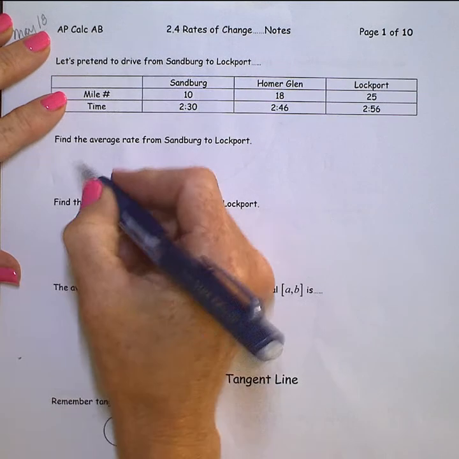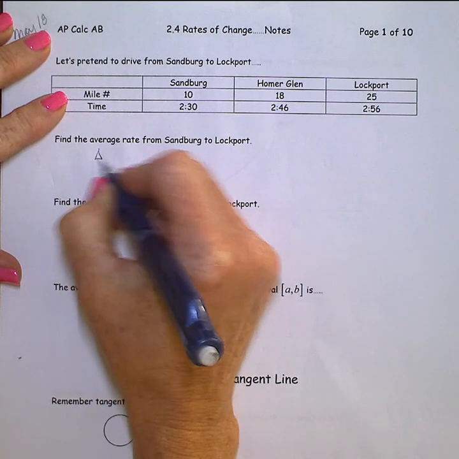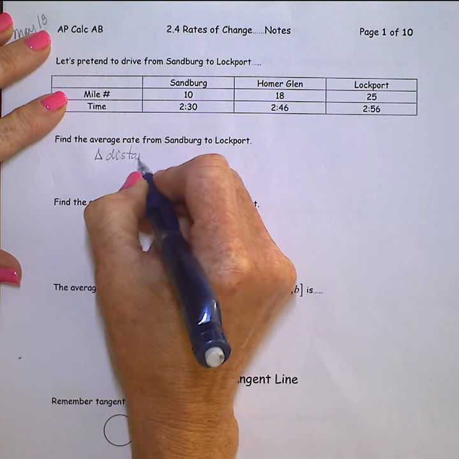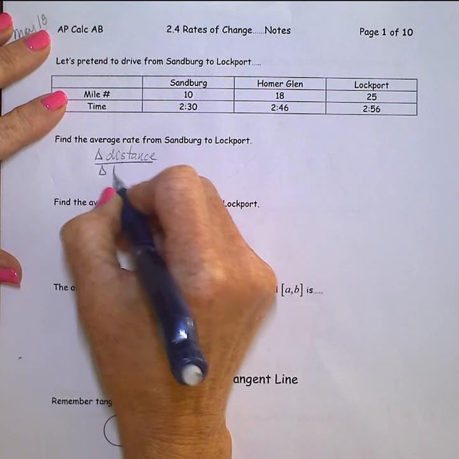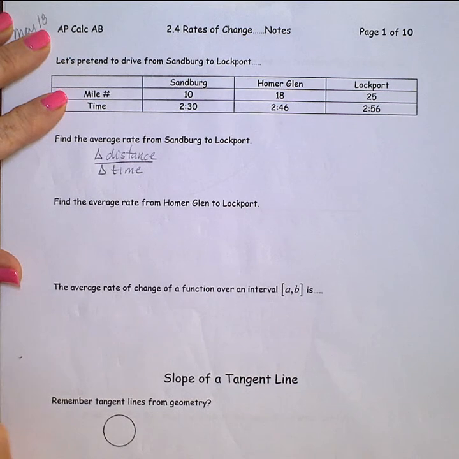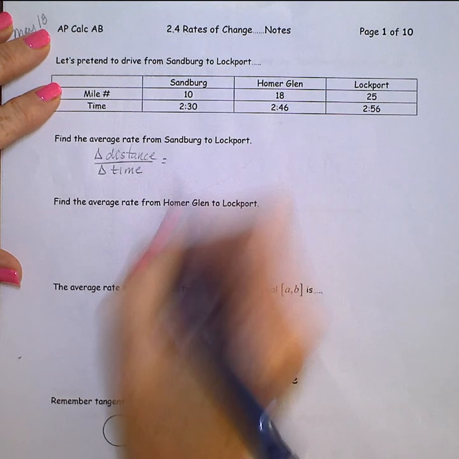So average rate is the change in distance divided by change in time. And Sandburg to Lockport.